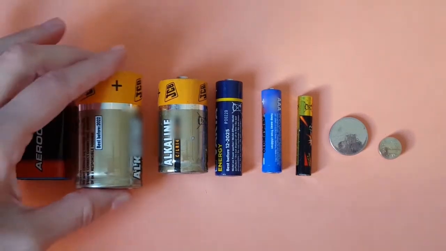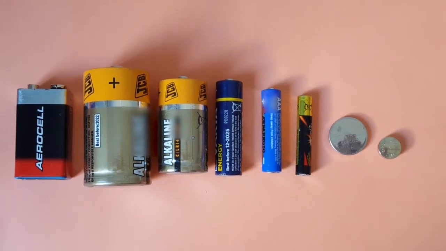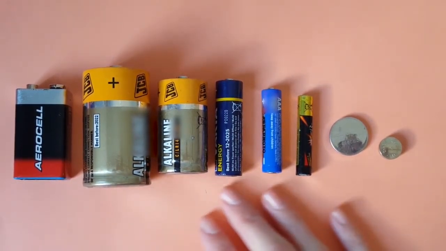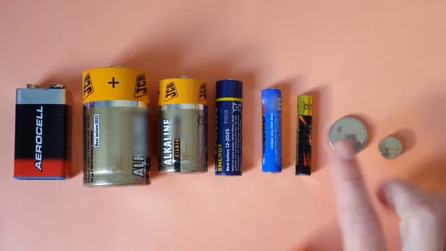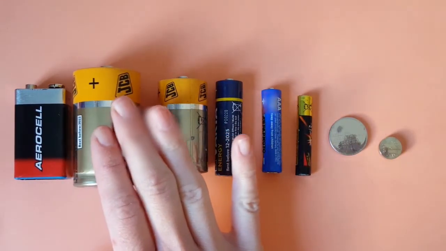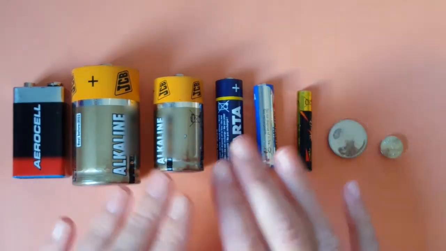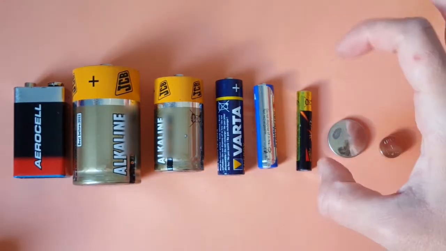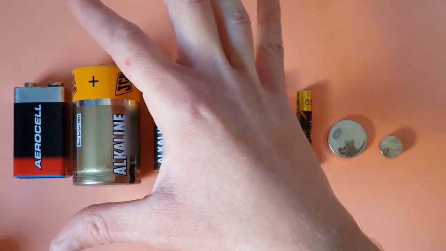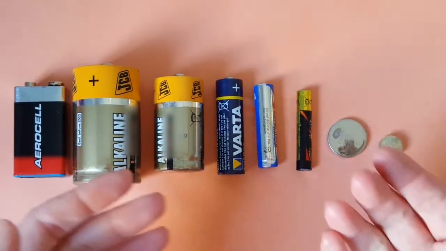Hello everyone, and in this video we're going to be talking about different types of batteries. As you can see, here are some examples of different types of batteries. Now batteries or cells come in different shapes and sizes. However, the larger the battery or cell does not mean that it gives more voltage.